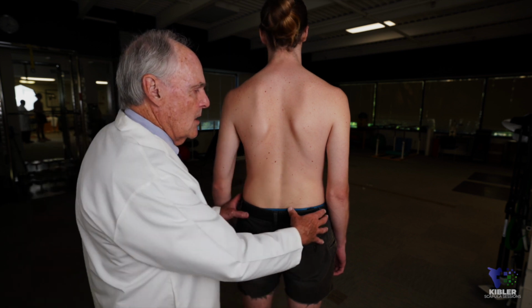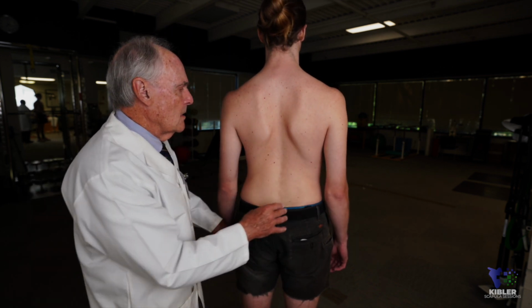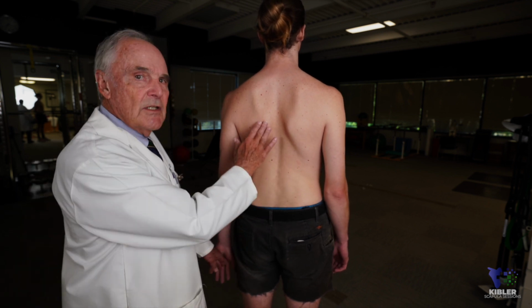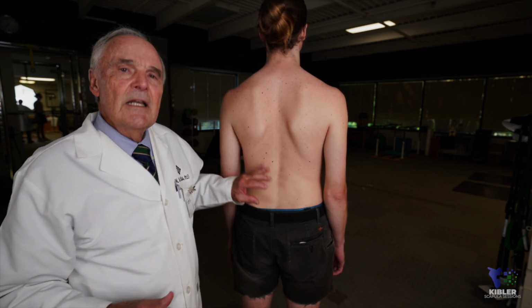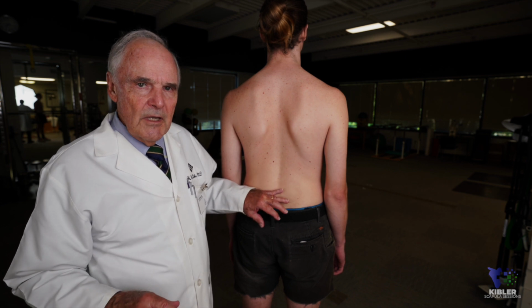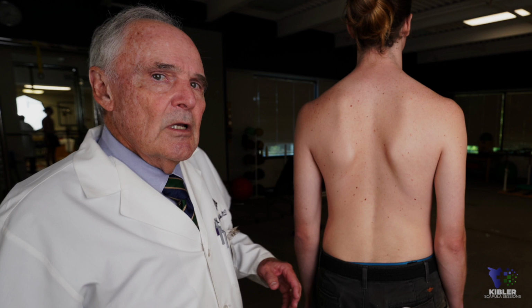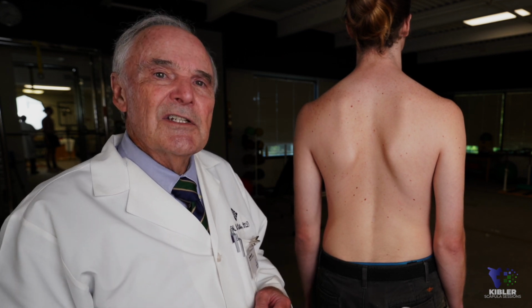So now I want you to tighten up your hip muscles real good. Now push back here for me now. And it's a lot stronger, and you see it stays better. So facilitating scapular retraction with hip control is going to be another one of the things we're going to be looking for. The next is called the scapular dyskinesis test.